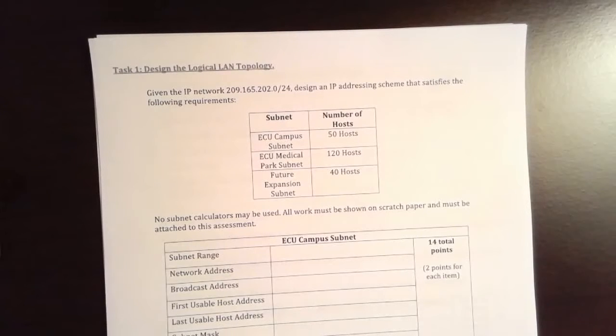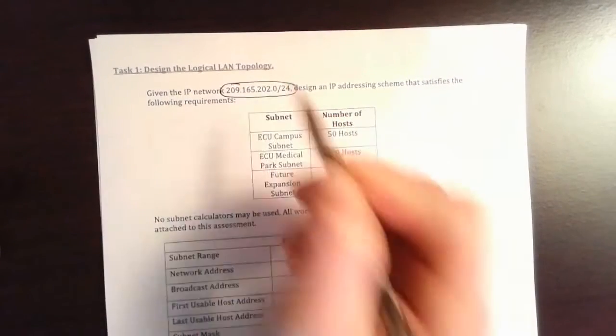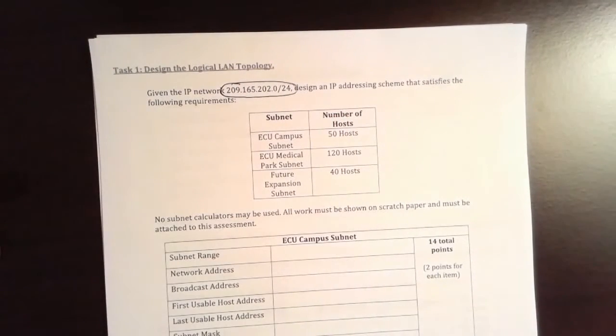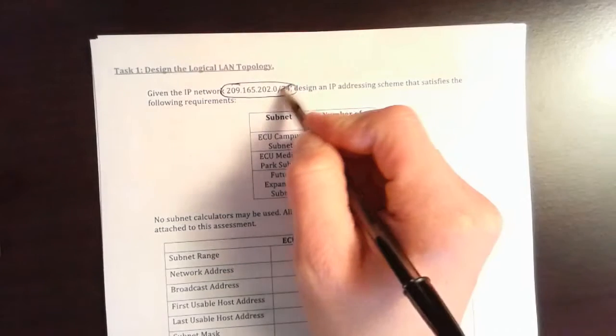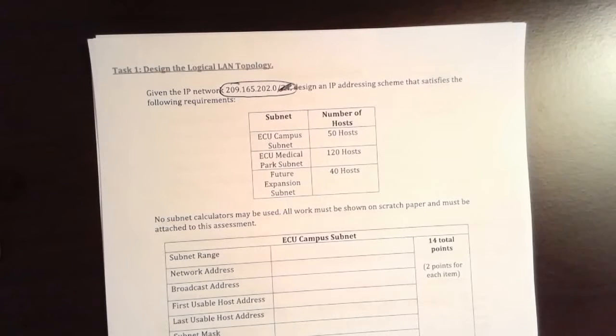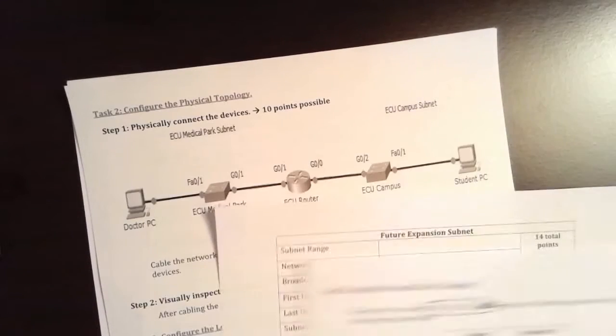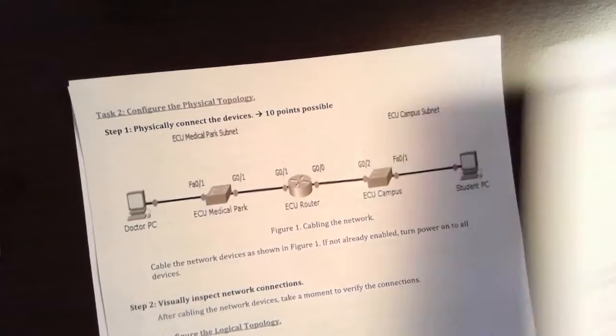We don't have anything for that yet, but it will have an address and space carved out for us. Our starting address is listed here: 209.165.202.0. Remember, you can scratch out that starting subnet mask because we really won't need that at the moment. I'm going to rewrite this for you guys so you can see it here, and we'll come back to this in a second.